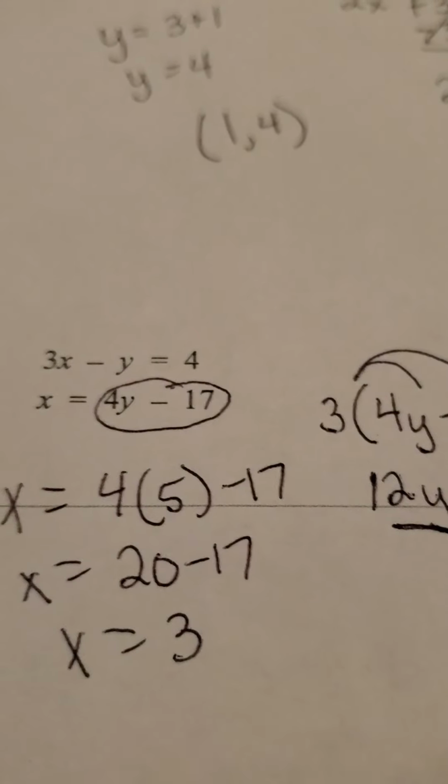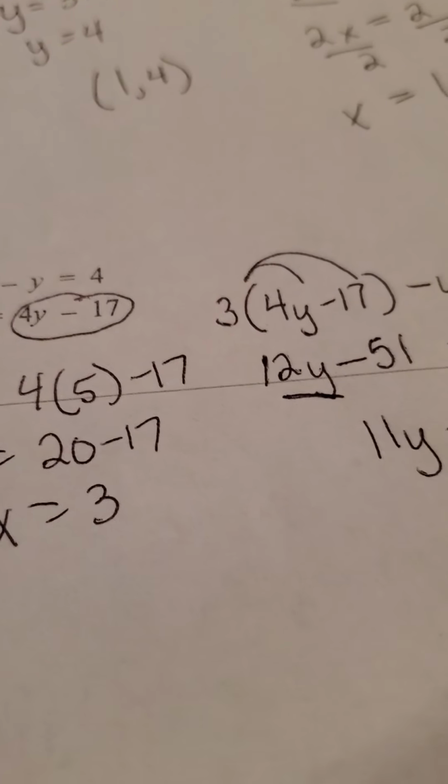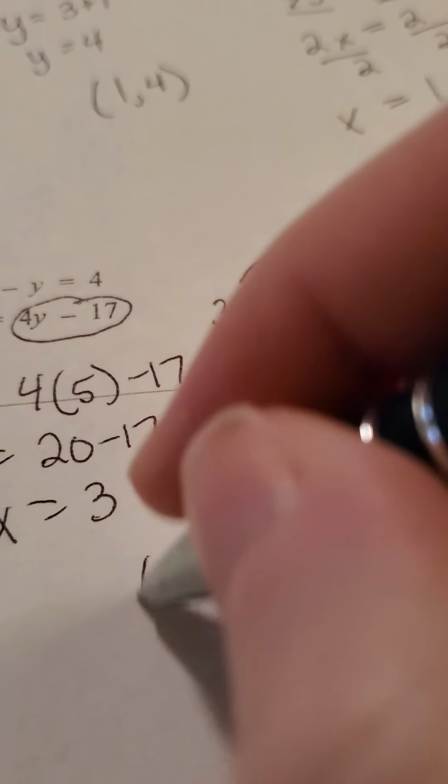So 4 times 5 is 20, 20 minus 17 is 3, so x equals 3. So my solution is going to be 3 because x comes first, 3 comma 5. So let's write that out and say 3, 5, and we can check.